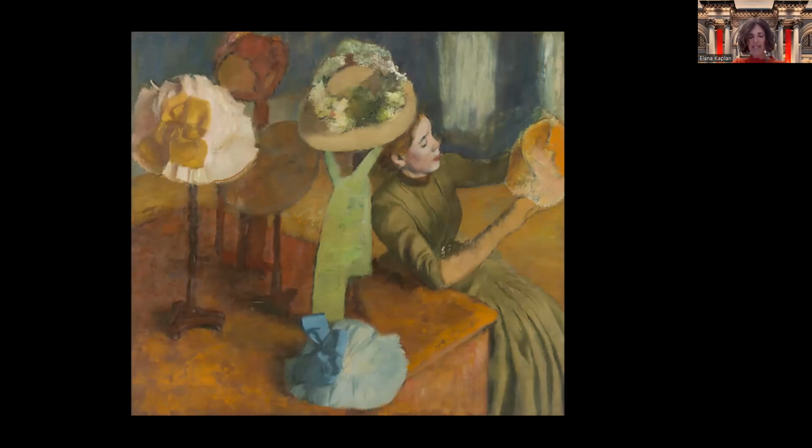Degas did a lot of paintings with a millinery theme, at least 20. And here we can see, this is a painting that's viewed from above. And we can see this woman who's probably a shop clerk examining this hat. I don't know if you can see this detail, but she actually has a pin in her mouth, and her lips are kind of around that pin. So this is just two of many paintings that Degas and Manet did of hat shops.